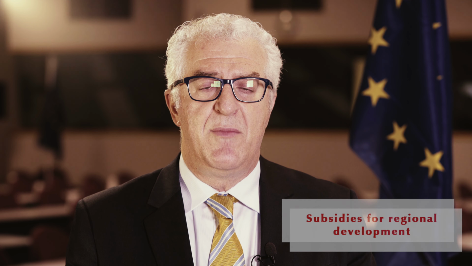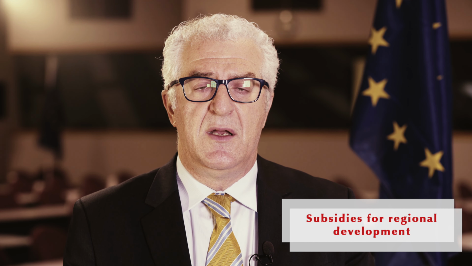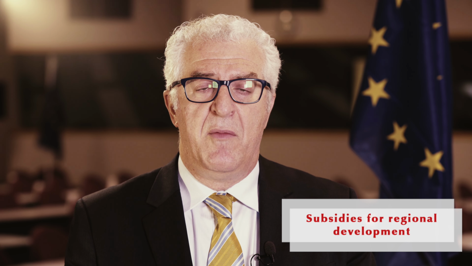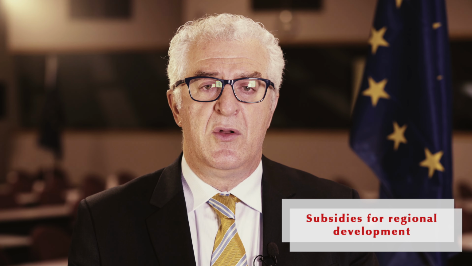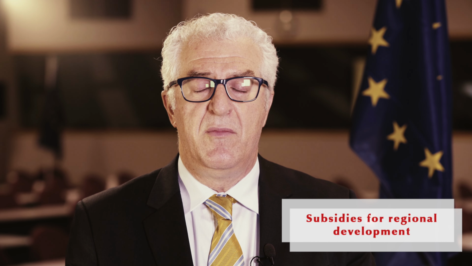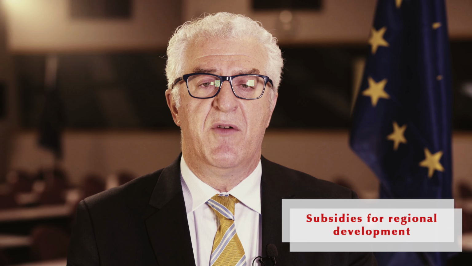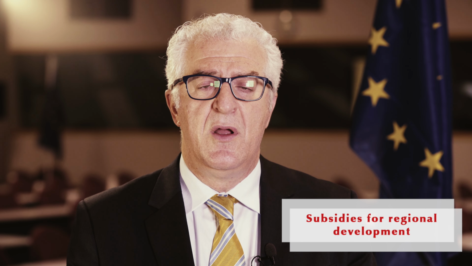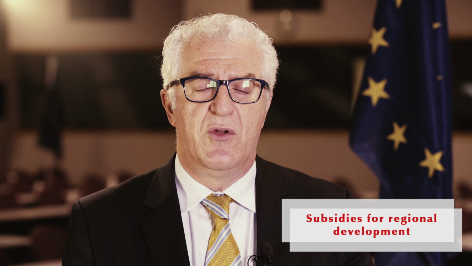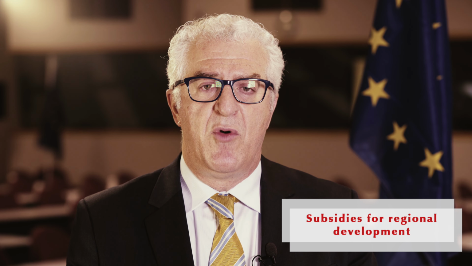Another type of good aid is subsidies for regional development. There are many regions of the European Union where the standard of living is low by the average of EU, the average income of the EU, and therefore subsidies are allowed to encourage companies to locate in those regions and hire more people and contribute to the economic life of the region.